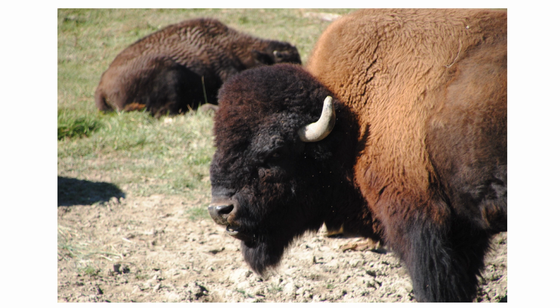So this is, I always forget if it's bison or buffalo, which is the correct one. This is at the Billings Zoo. Billings Zoo was, in one listing, ranked one of the top 10 in the nation. It's kind of cool. It's kind of a neat little zoo.